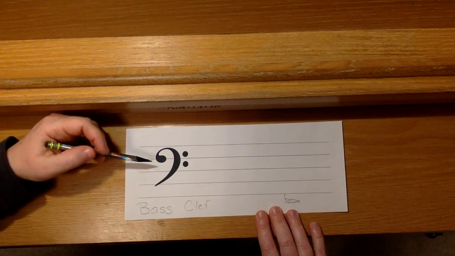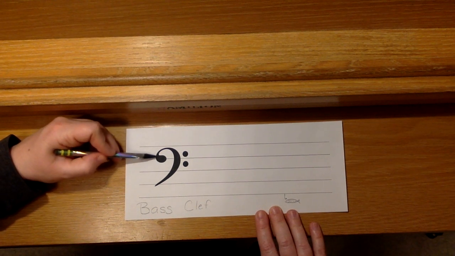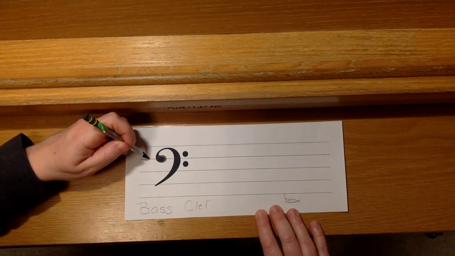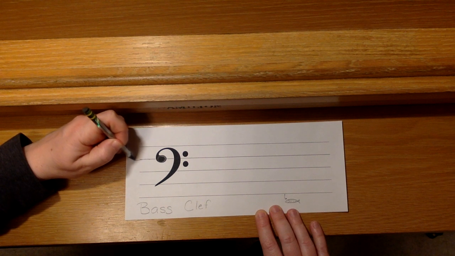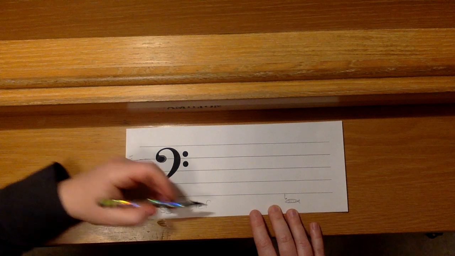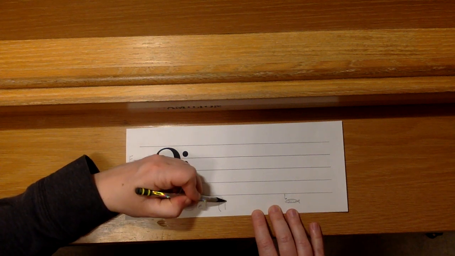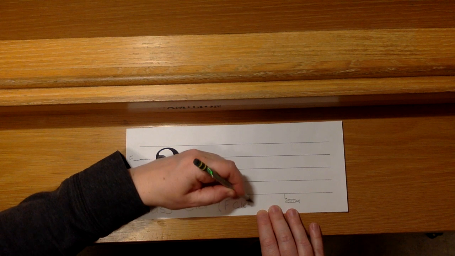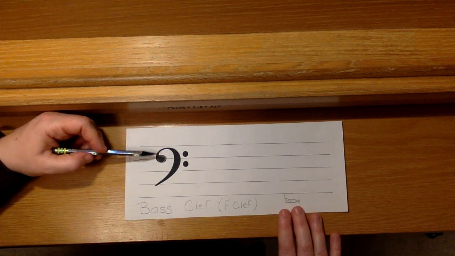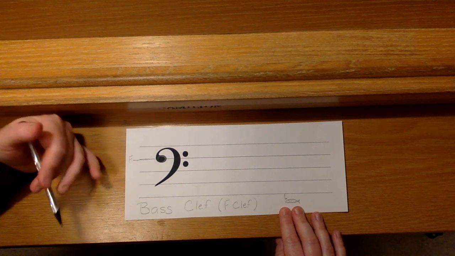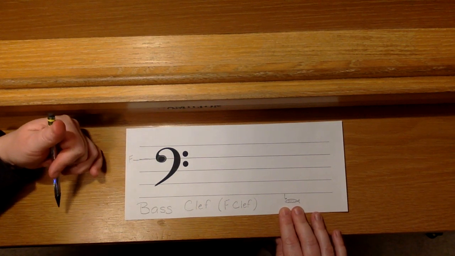Okay, so first of all, see this part of the bass clef symbol? Doesn't it kind of look like a note? Okay, that note is here on the fourth line, and the fourth line is the F line, because the bass clef used to be called the F clef. You might wonder why it was called the F clef. Well, it's pretty hard to see this now, but this symbol used to look more like a fancy letter F. It doesn't really look like an F at all anymore.